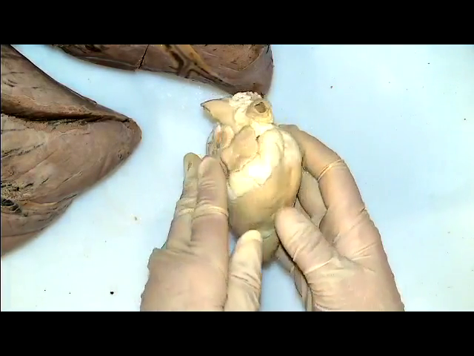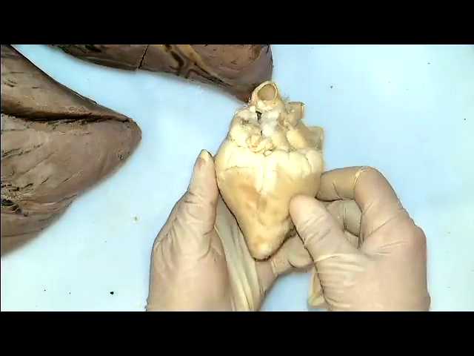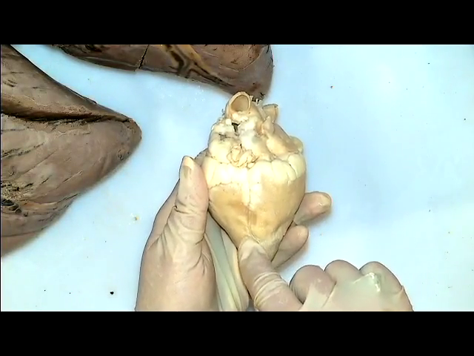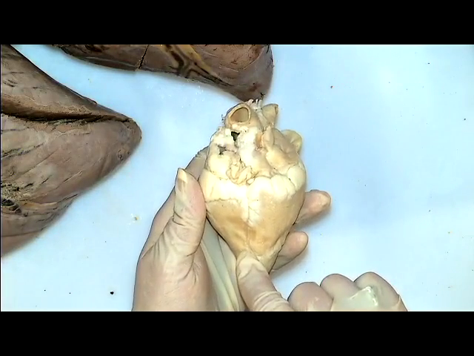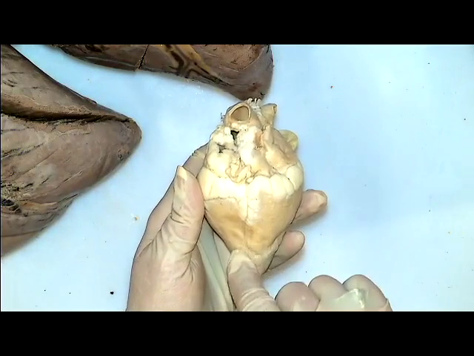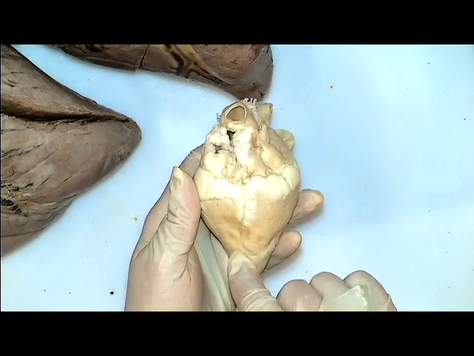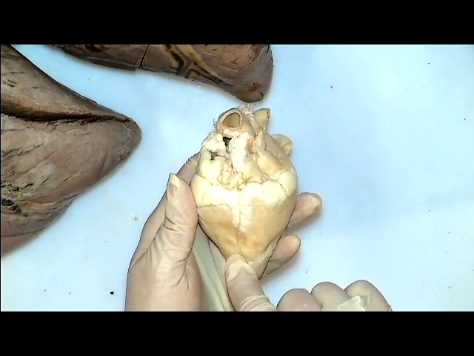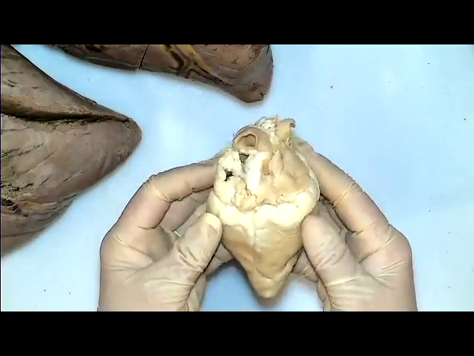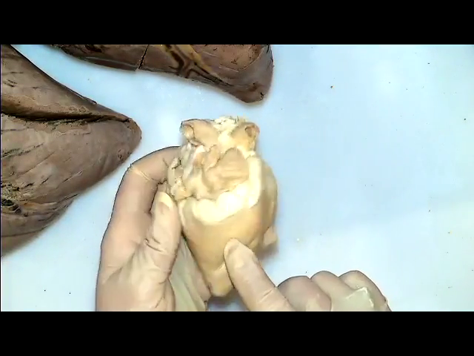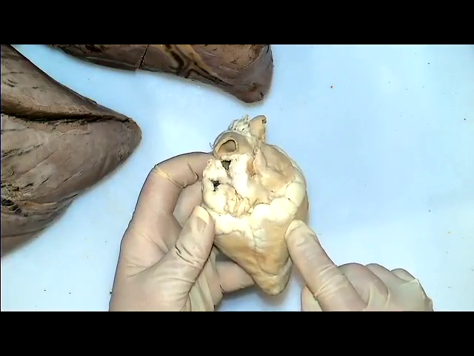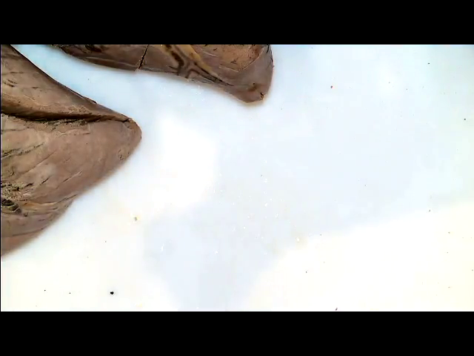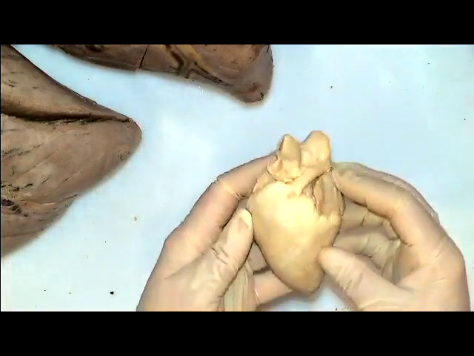When I flip the heart over, there's another groove, the subsinuosal interventricular groove. This one is a little less prominent than the paraconal and tends to be straight up and down. To the right of that would be the right ventricle, and to the left of that would be the left ventricle.